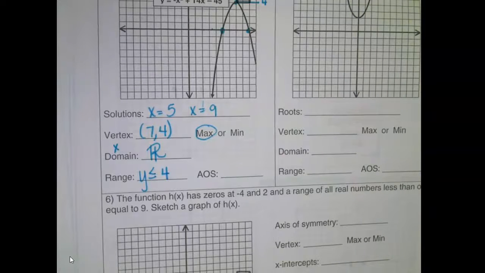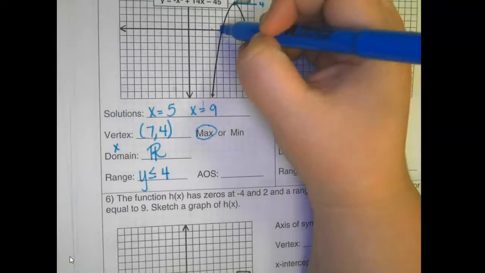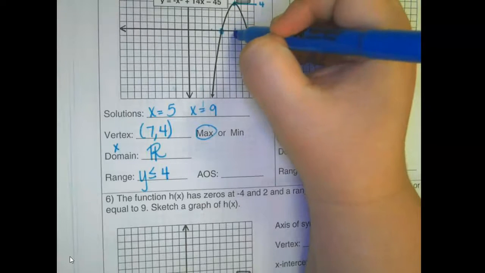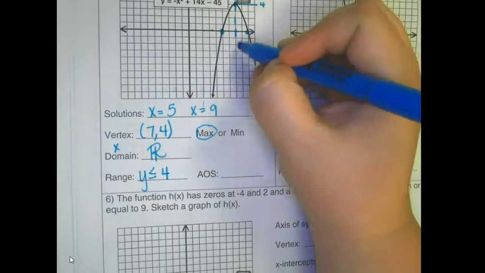AOS means axis of symmetry. I'm going to show you how to do it if you have your vertex, but also you can look at your 2 x-intercepts, and you can say, where's halfway between those? And that's halfway. It's also going to go through my vertex.